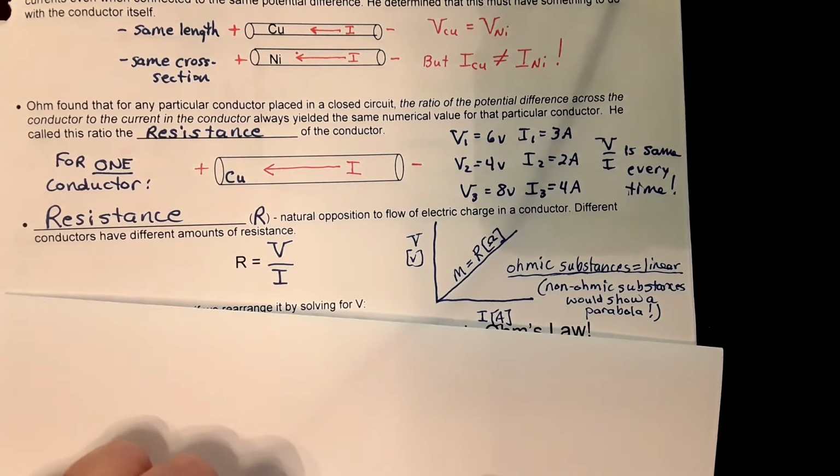Now, there are substances that also have resistance, but the resistance changes with the amount of potential difference and current. And those are called non-ohmic substances. For example, a heat sink resistor. Heat sink resistors are non-ohmic.